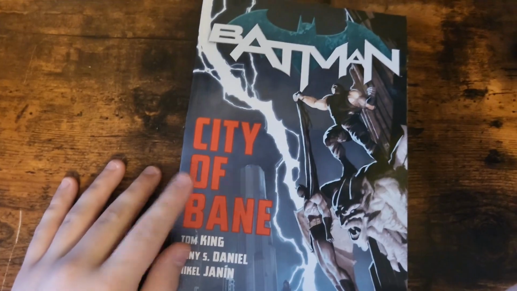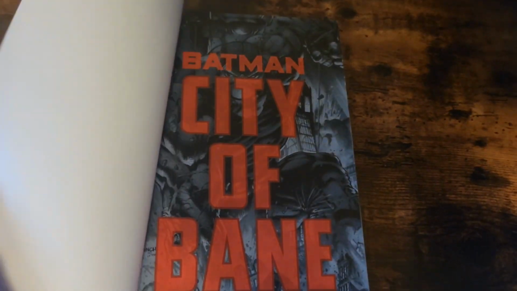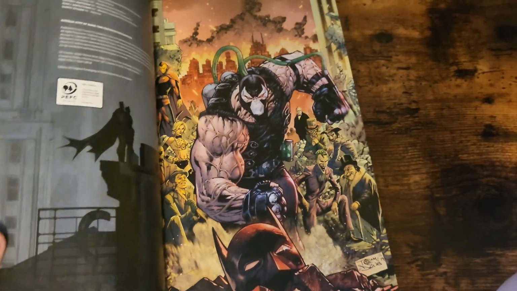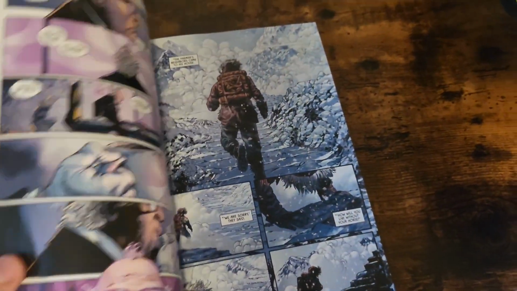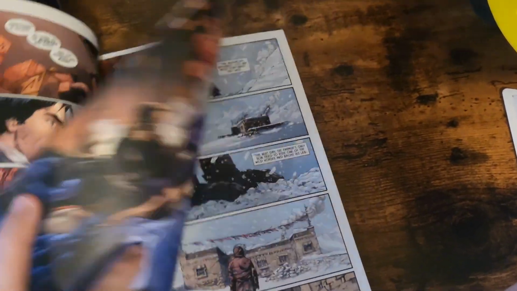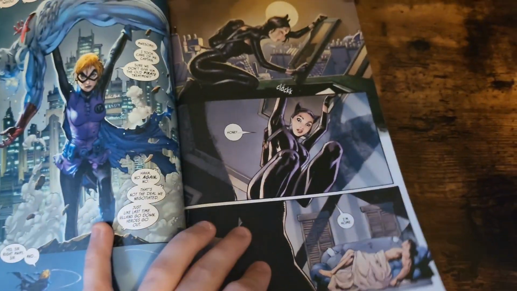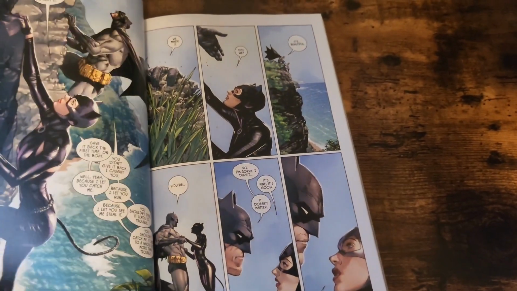City of Bane. Oh boy, this was not good. This was awful. This was terrible. Bane takes over Gotham. There's Thomas Wayne, that's why I said to read those. This paper quality is not good. Yeah, this book kind of sucked. I did a review of it. This book was not good at all.